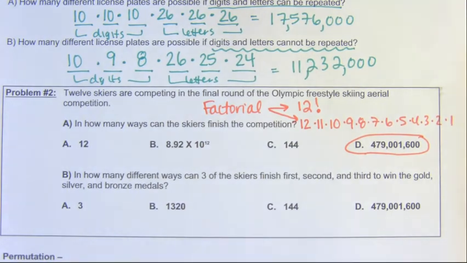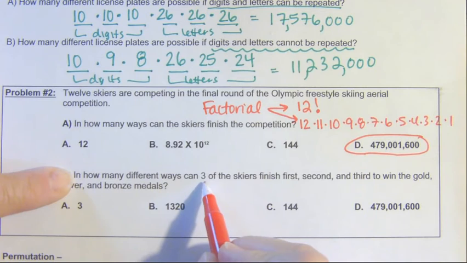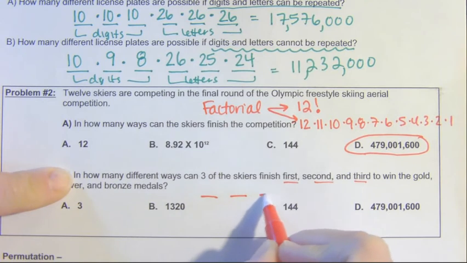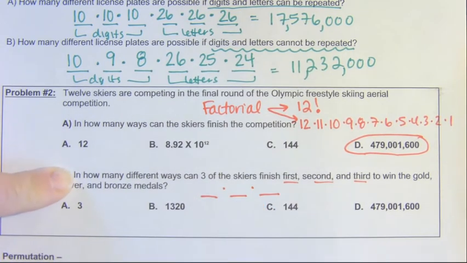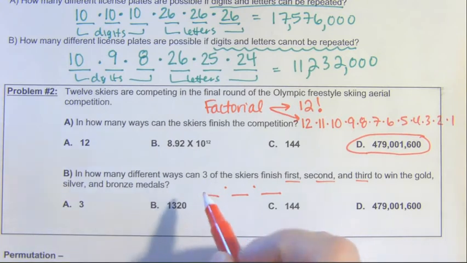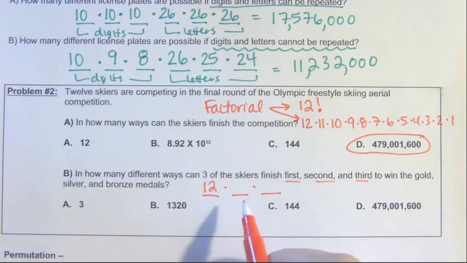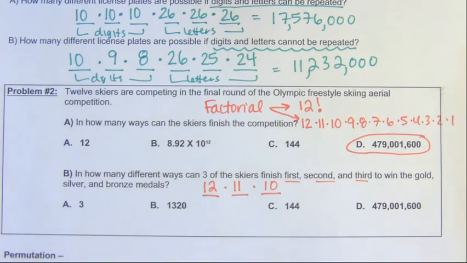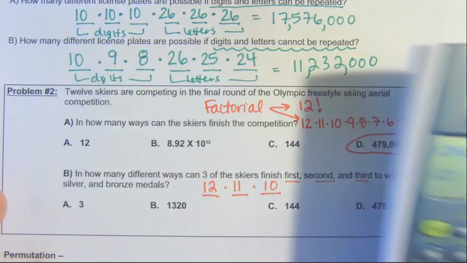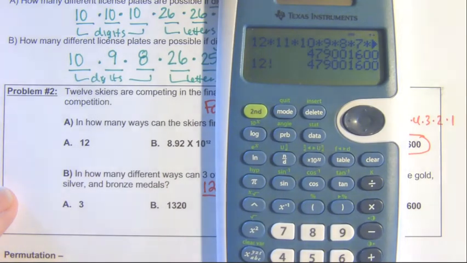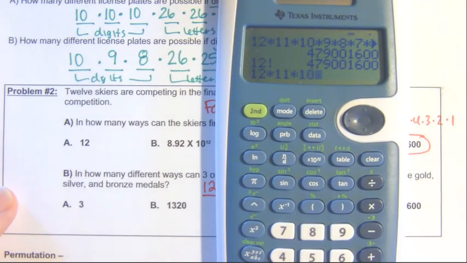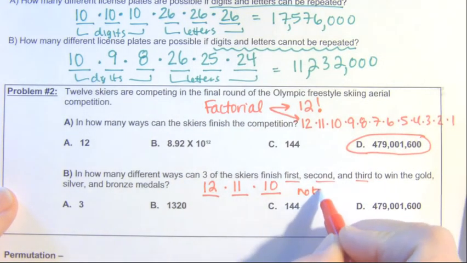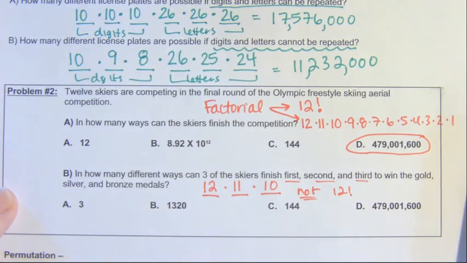All right, the next problem says, in how many different ways can 3 skiers finish first, second, and third? So now I only care about 3 spaces. First place, second place, and third place. I'm going to multiply these options together. So there's 12 different people that could come in first place. Now there's only 11 people that could get second, and then there's 10 people that could get third. I don't care about all the others, I just care about the first 3 places, gold, silver, and bronze. So there's no shortcut for this. I'm just going to do 12 times 11 times 10, and it gives me 1,320. Keep in mind, this is not 12 factorial because it stops.